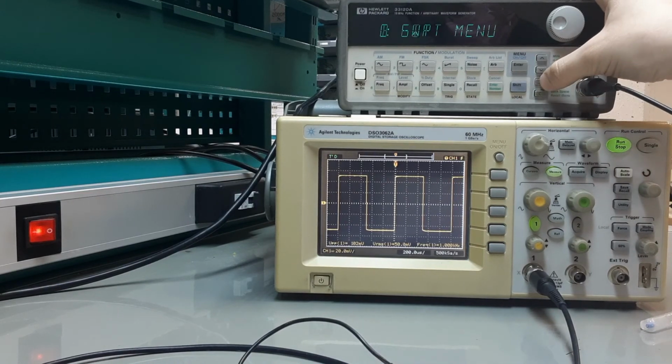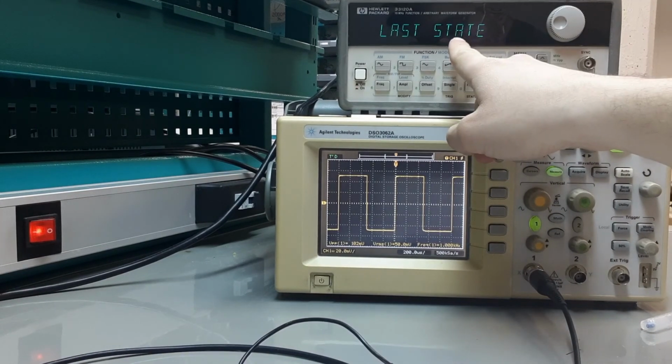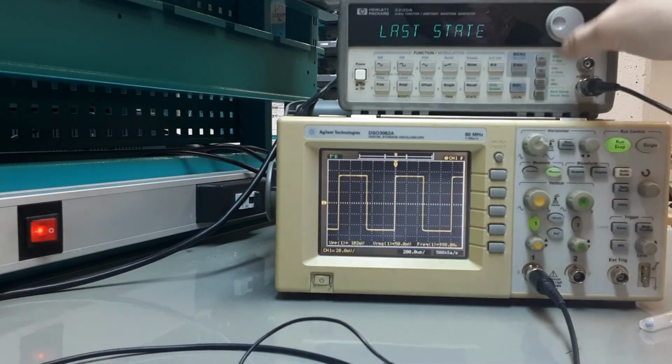However, following the path, menu, system menu, and power on, setting power on mode as default rather than the last state, the device starts with its default configuration.